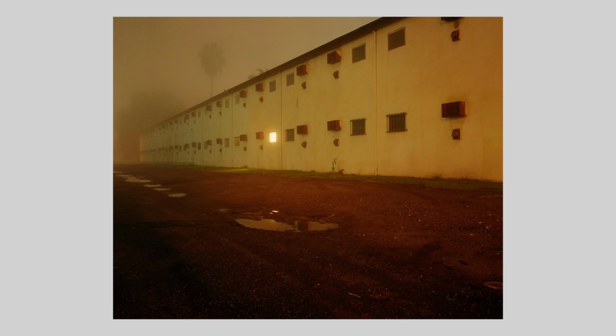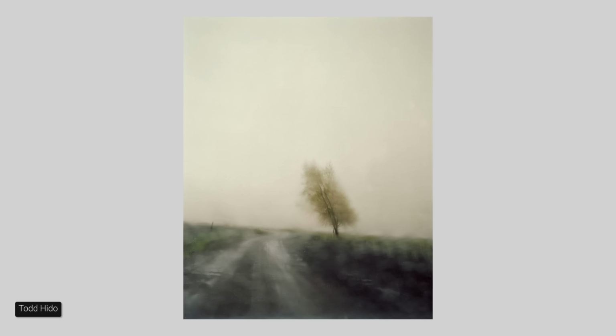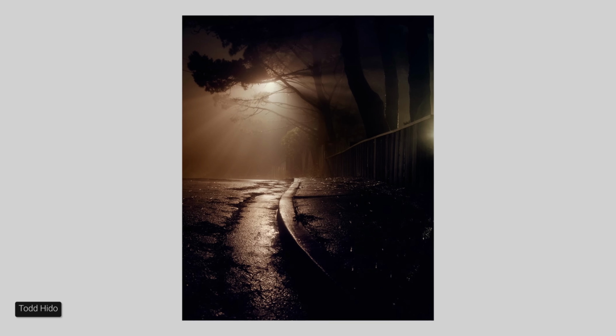I also think I'm not going to have a massively over-the-top color palette either. There might be some space in there for little hits of color if it's used sympathetically. If I look at Todd Hido's photographs, Todd Hido does a lot of this. He does it really well when he walks around a suburb at night and it's misty, and then you find photographs like this.